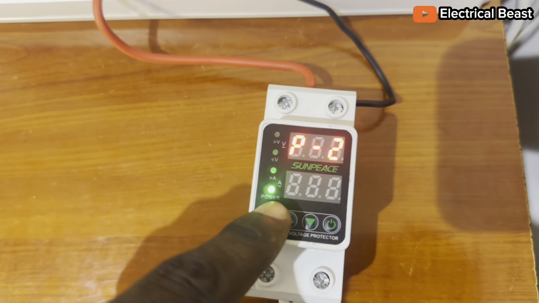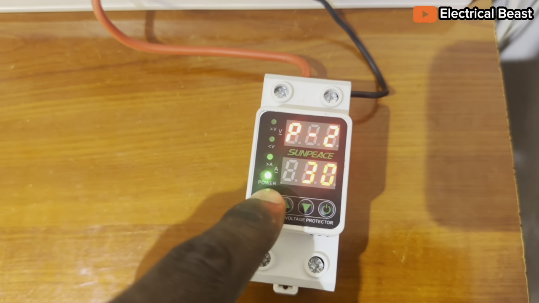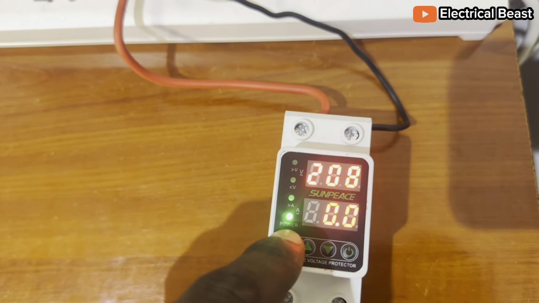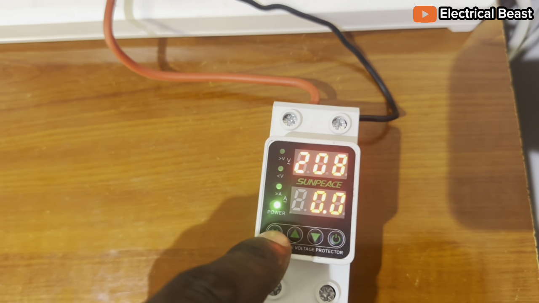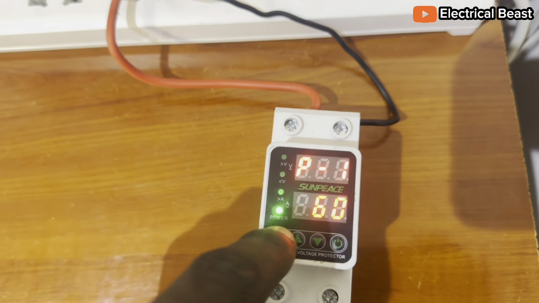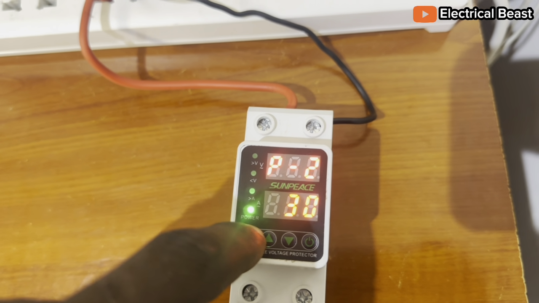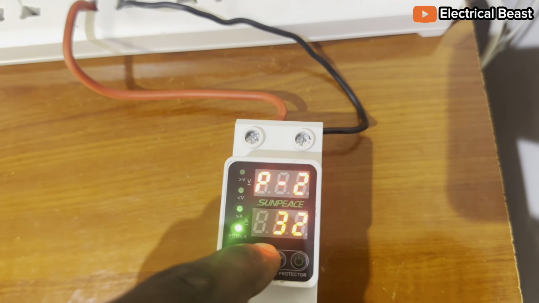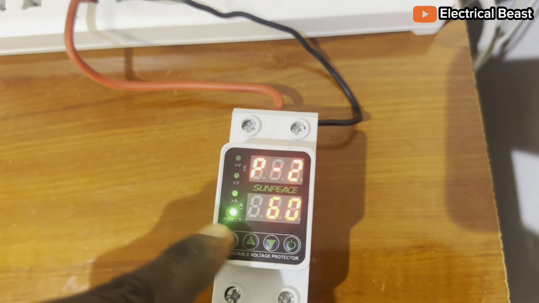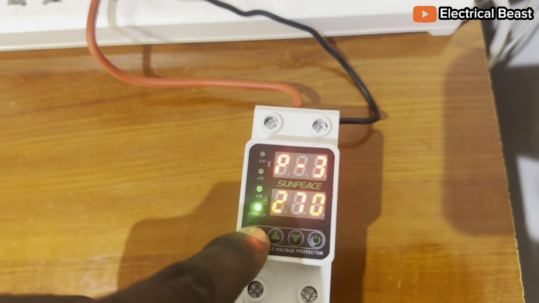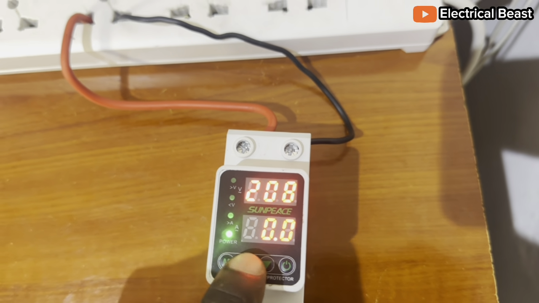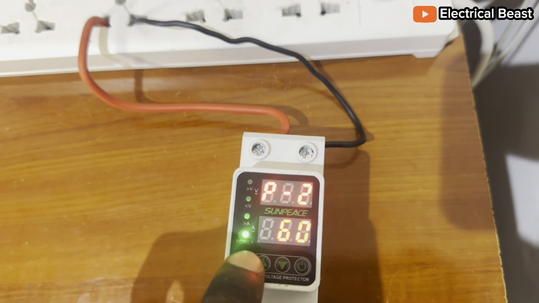Okay. Then program 2 is recovery delay. Recovery delay is how long you want it to hold or delay before it comes back on when it senses an under voltage or over voltage. So let's leave it at 1 minute as well. That's 60 seconds. Then program 3 is the over voltage value. So this is the value for the over voltage. So we're going to reduce it. It's very high.